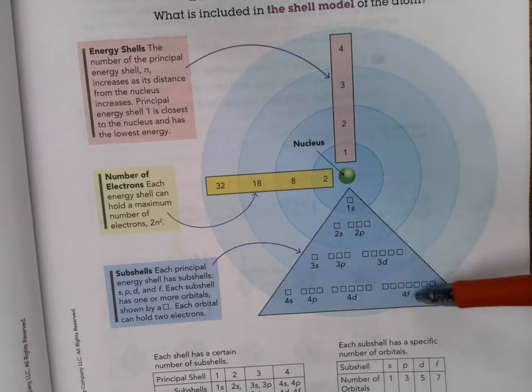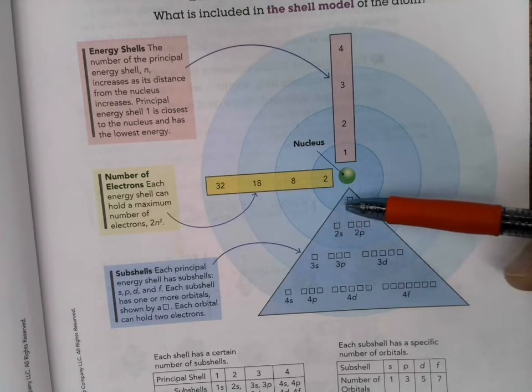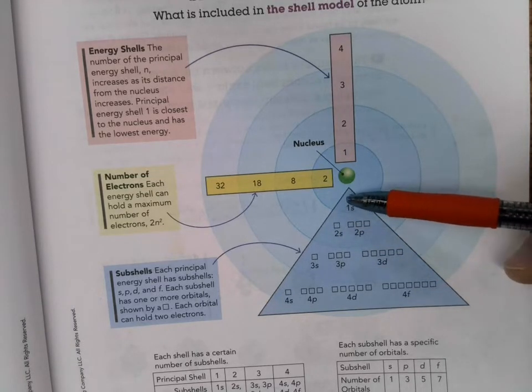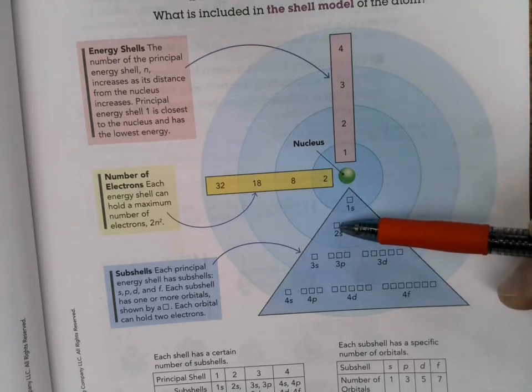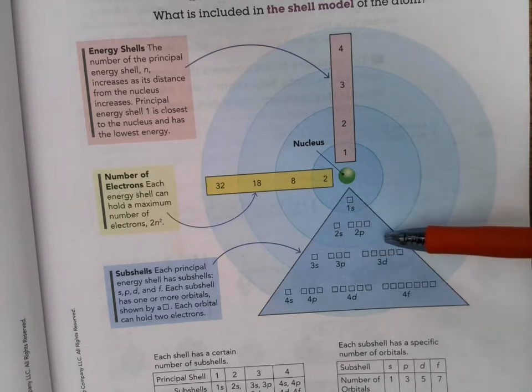And we won't work with those a lot in this class because it's an introductory course. Okay? But for right now, I just want you to know there's a pecking order. You want to fill the lowest energy level and the S first. And then if that's full, you go to the 2S. You fill this one, and then you go to the next, and you fill the next.